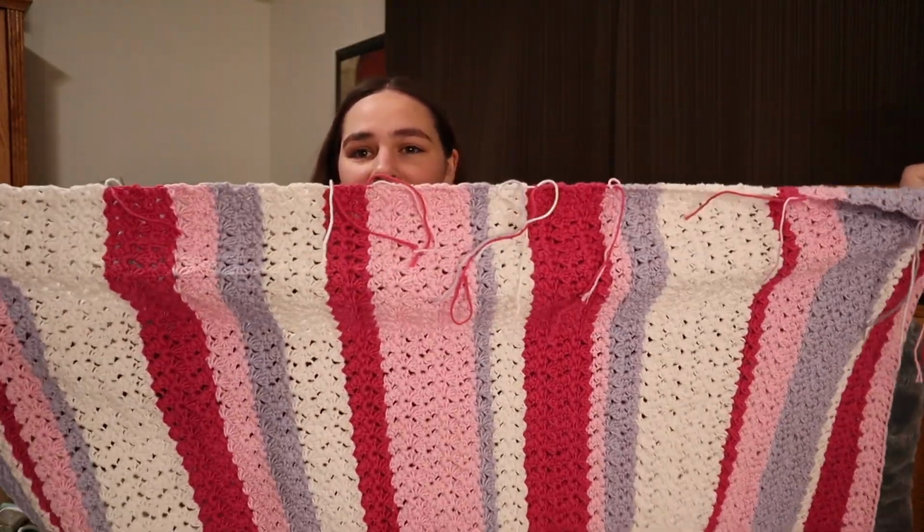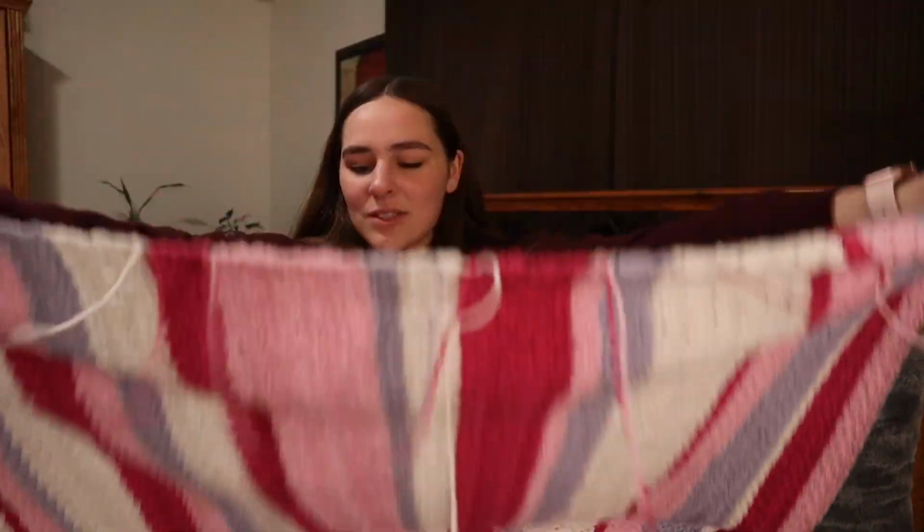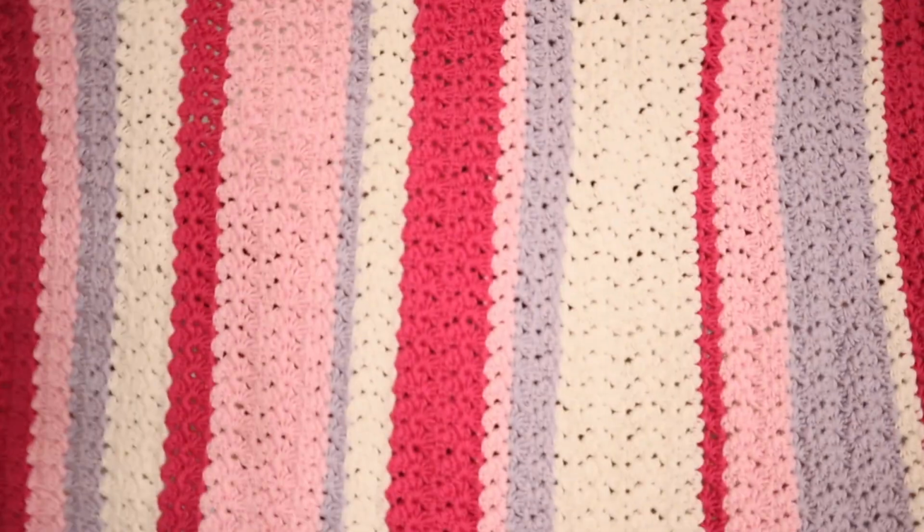But look at how pretty these colors are. Like, this is so pretty. I'm excited to see how it looks when it has the border and everything. And I will say, my tension is a lot better on this one, I feel like, than the last blanket I made, for my cousin. I'm excited to see how I do when I make the second version of that blanket too, because I'm making another one. So I bet you it has improved a lot. Like, this tension seems pretty even and everything.